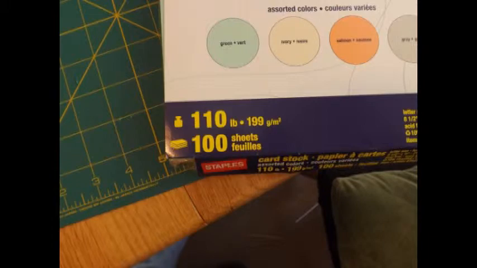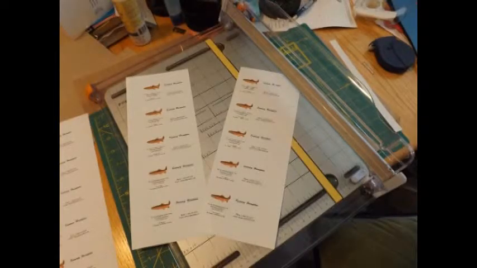The first cut, however you do it, is right down the center. You want to cut the cards into strips so that we can have cut marks on the sides.